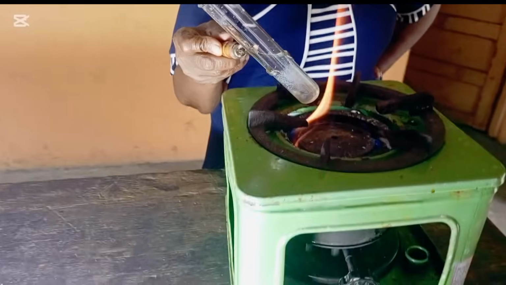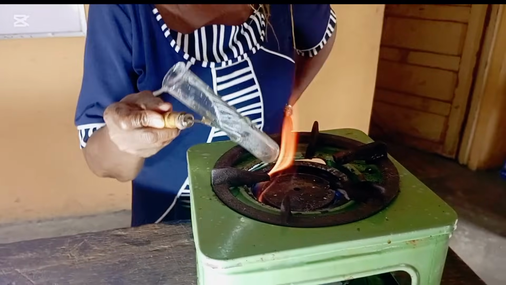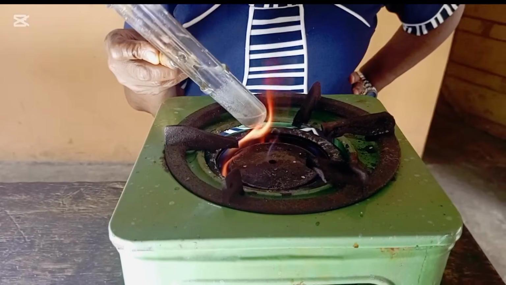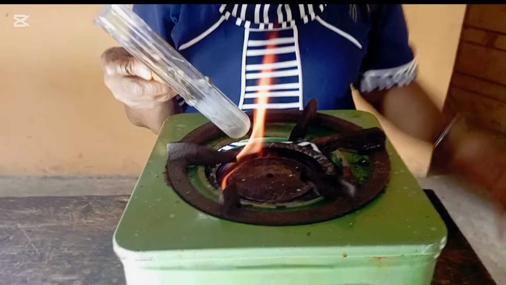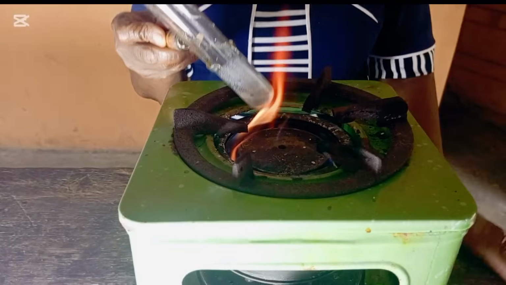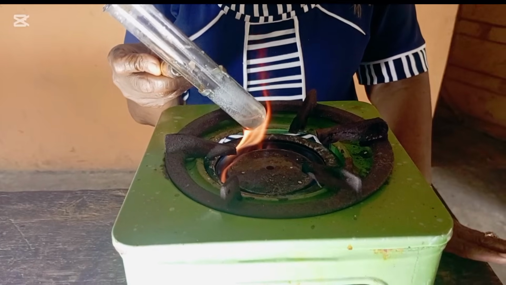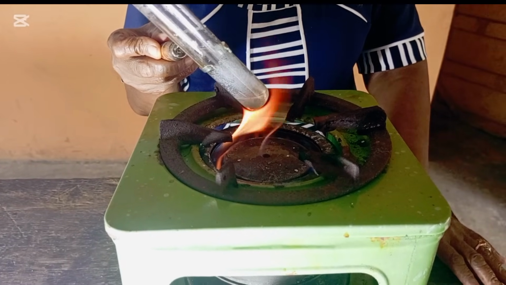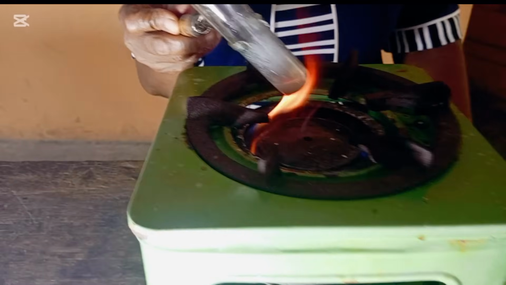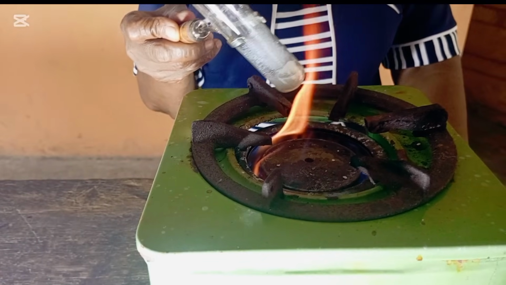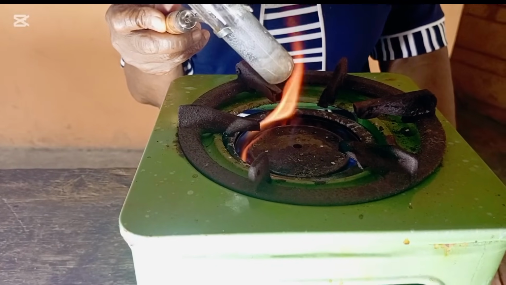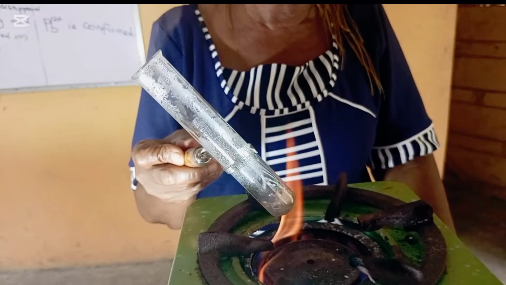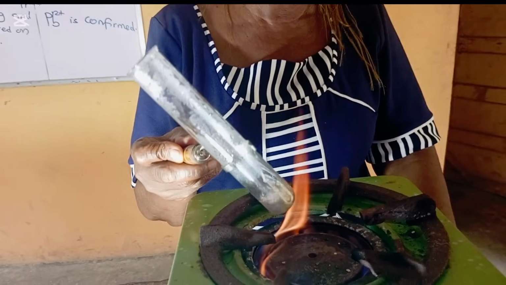Just have it in mind that I am carrying out all the necessary tests, or some of them can be asked, just to be on the safe side. Try to observe everything. So whichever one that is asked, you've seen it, you observe it, you can now report very well. You can see that it is condensing at the upper part of the test tube.